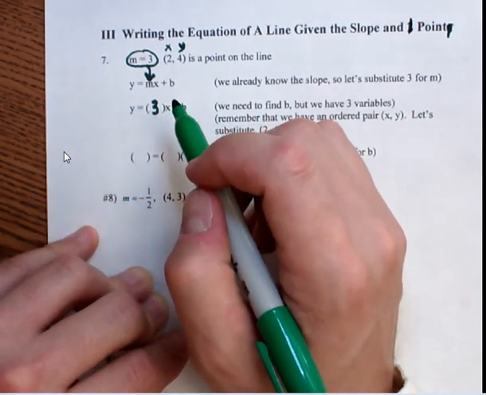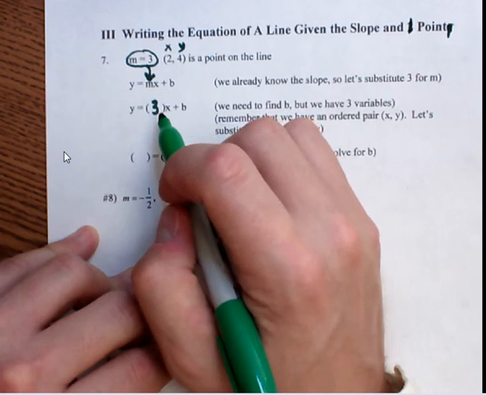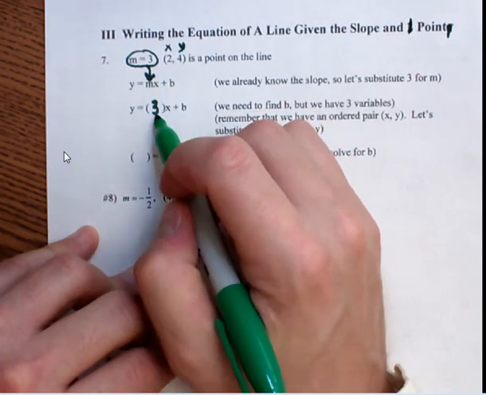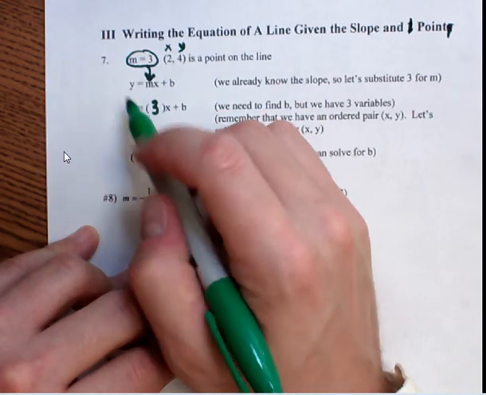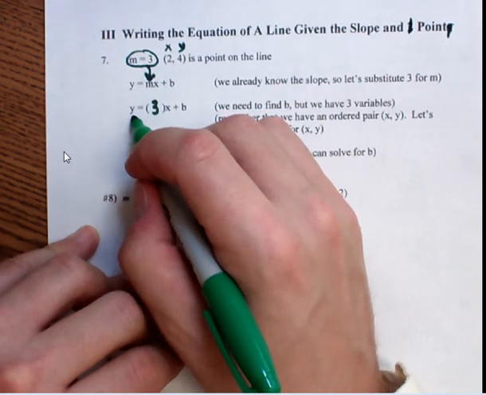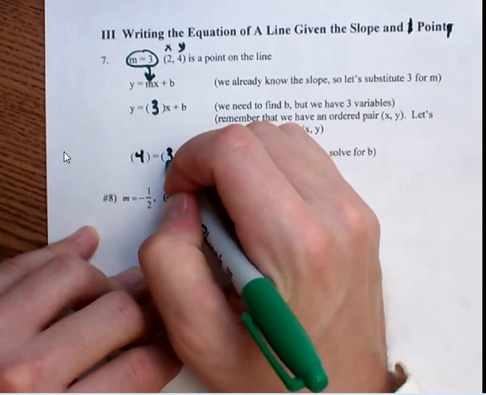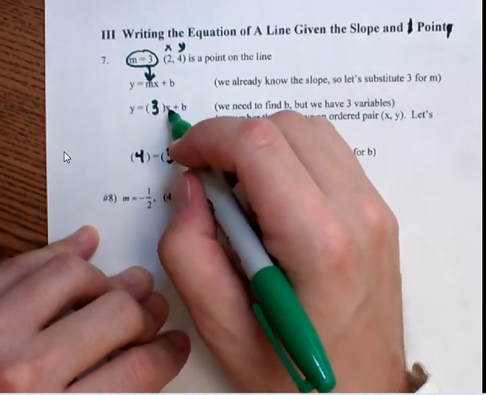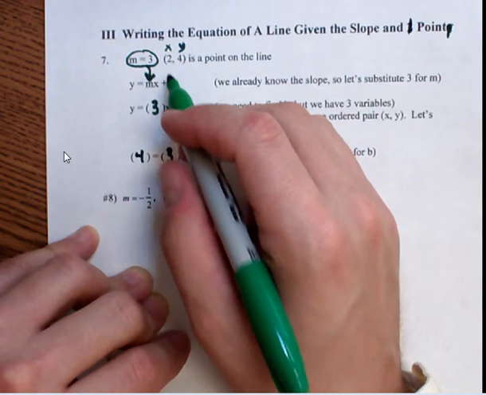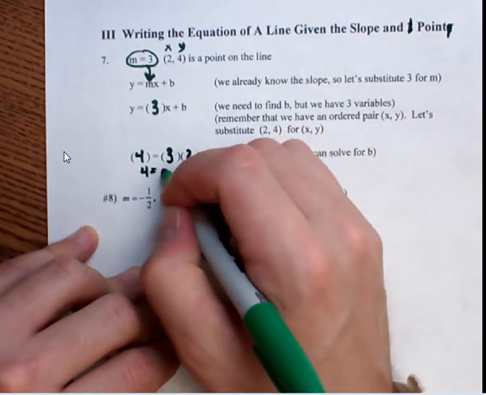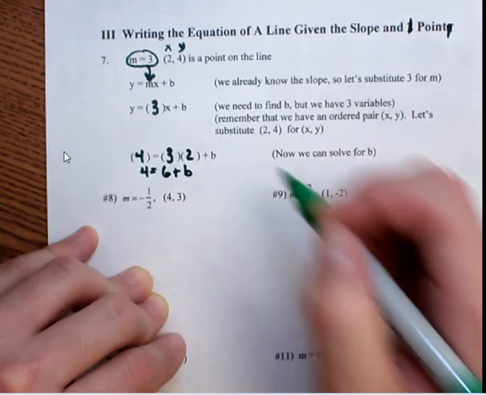So what we're going to do, since this is on the line, I know that this has to make this equation true. The y value is 4, so I'm going to substitute that. The y is 4. We already know the slope is 3. And the x value is positive 2. So we get 4 equals, that's 6 plus b.